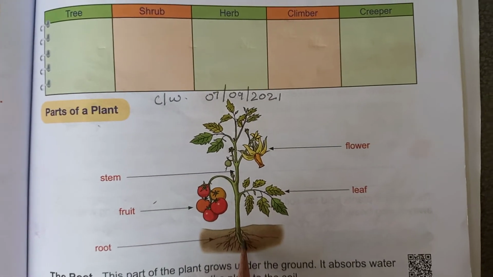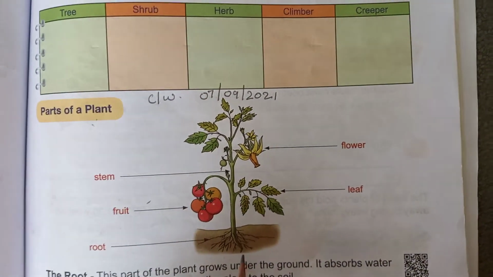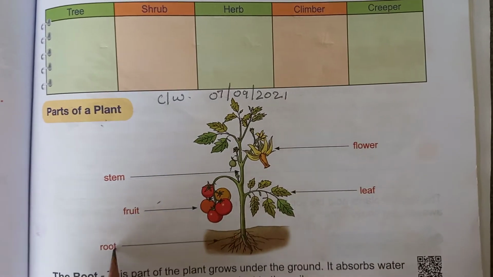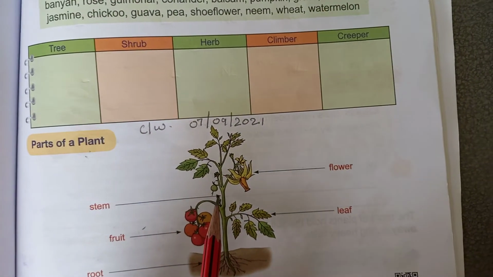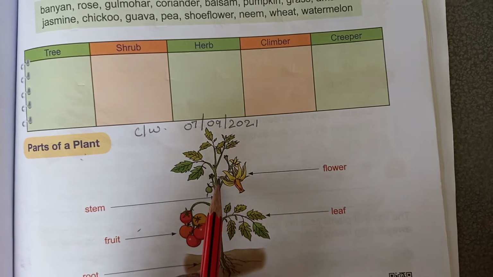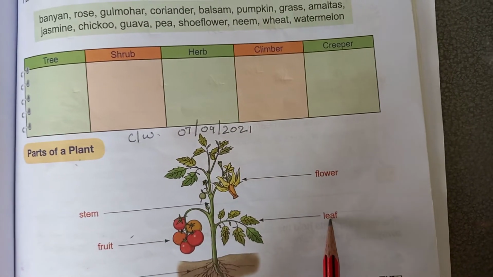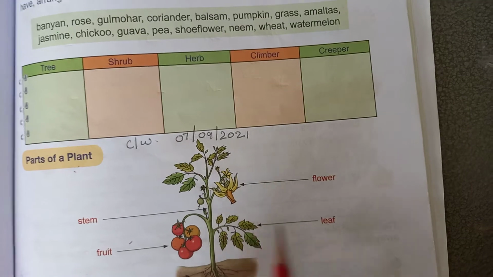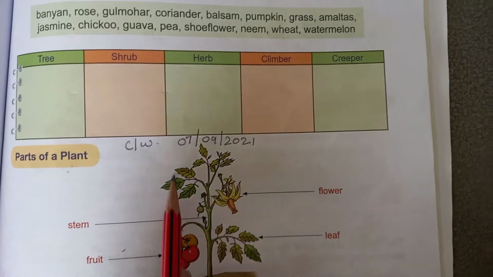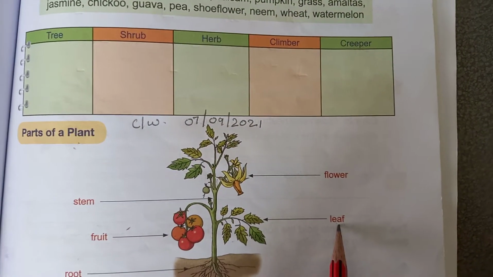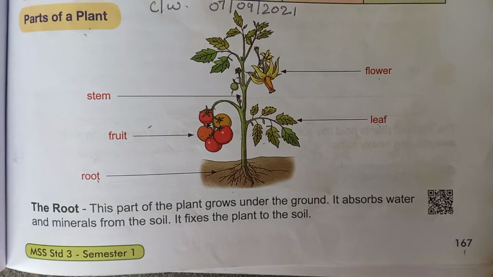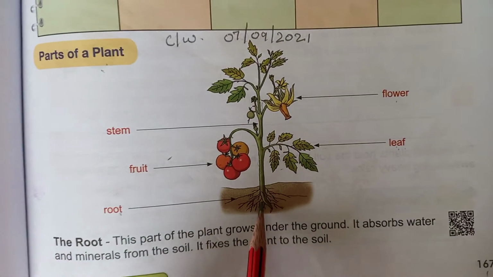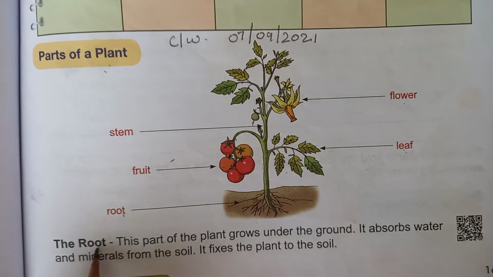See, this is a plant. In a plant, there are parts. These are roots. This is a fruit. Stem, this we call stem. Then these are leaves. Here they have shown one, so we call it leaf. But all these we call leaves. It is a flower. So this is a part of a plant. Now see, among these today we are going to learn about the root.